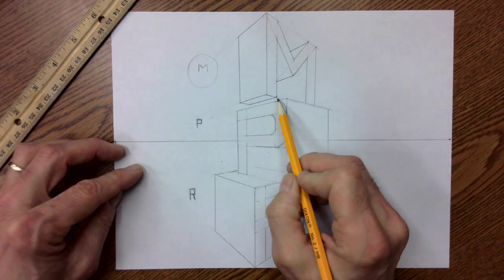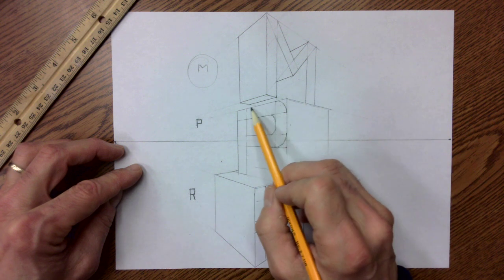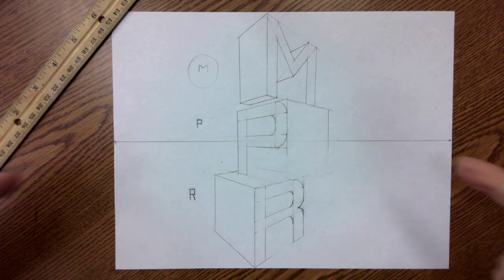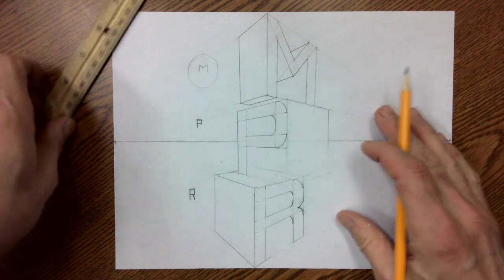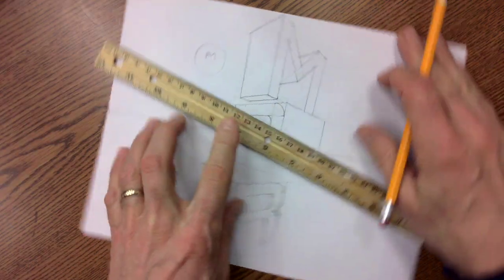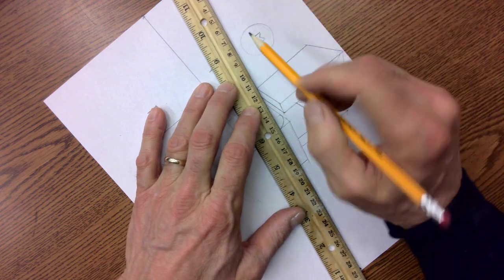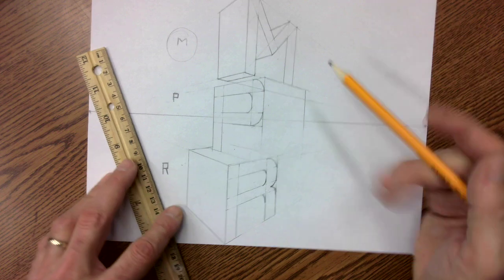Now there's this, look at this open space right here. Okay, we need to show where the back of the M is. Think of the way back there. This gets a little tricky, so hang with this for a second. We have to, again, show where the bottom of this cube is. So very lightly, I'm just going to draw a line there. You can see that.